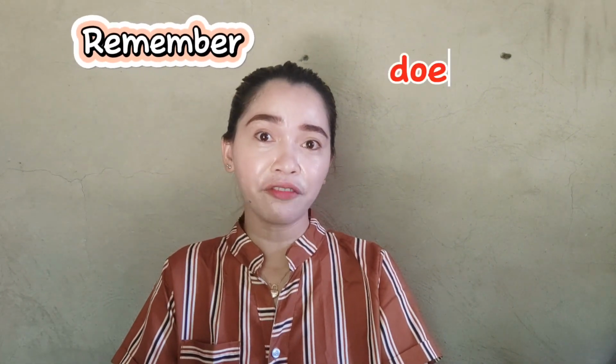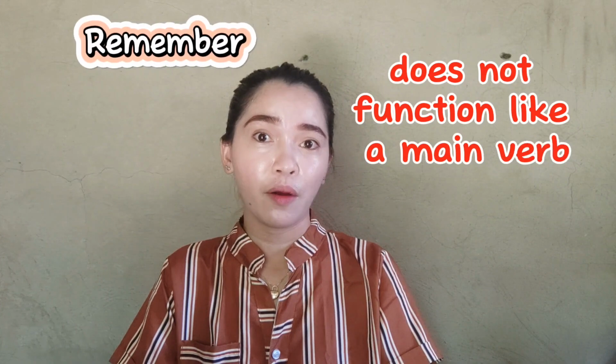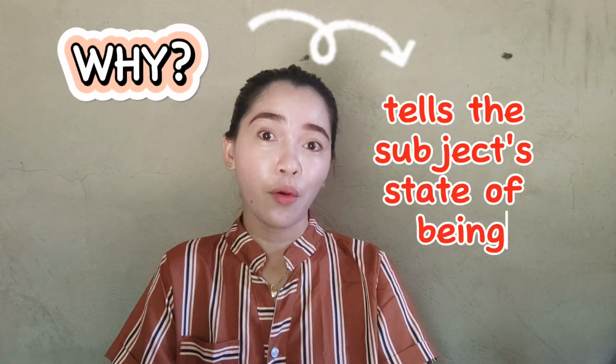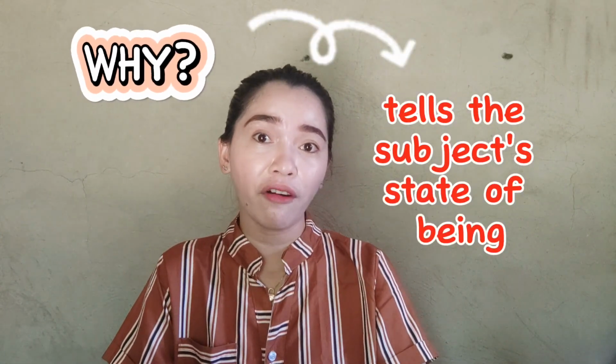It is important to remember that a linking verb does not function just like a main verb. Why? Because a linking verb, it does not tell what the subject is doing. Instead, it tells what the subject is or what is its state of being.